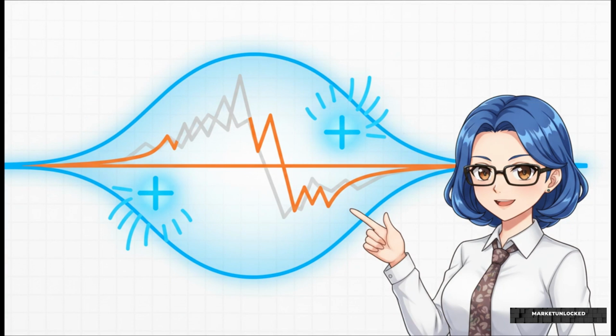It's actually pretty cool. Right in the middle, you've got a simple moving average, just like the tool we already talked about. And then you have these two outer bands. They're calculated using something called standard deviation, which is really just a fancy way of measuring how far the price is straying from the normal or average price.